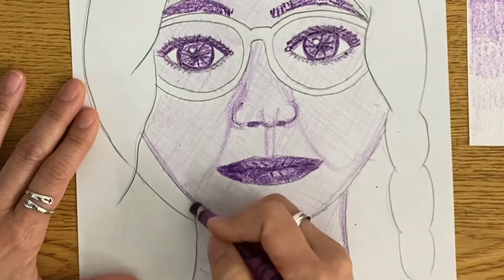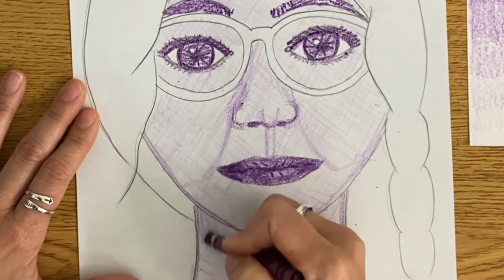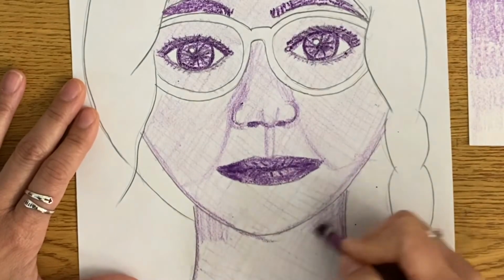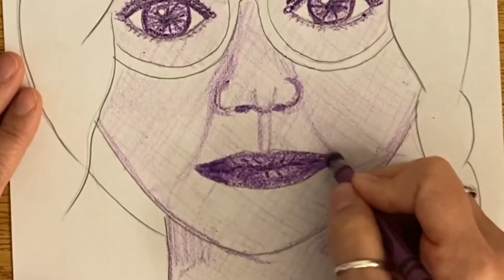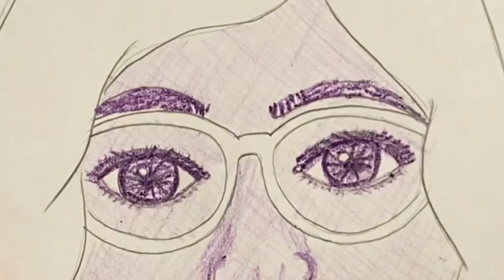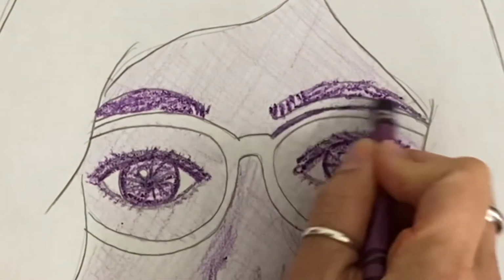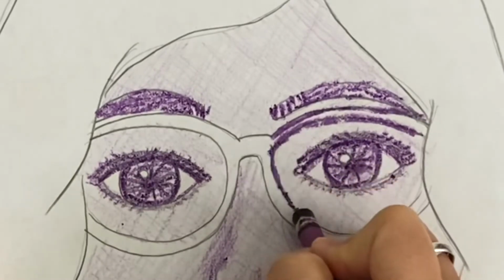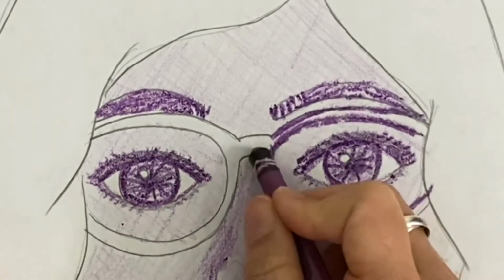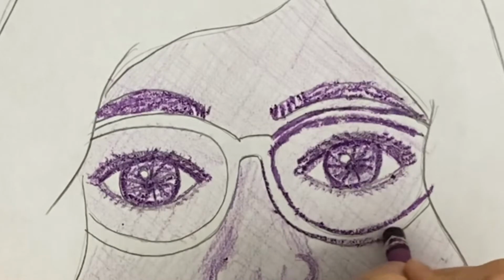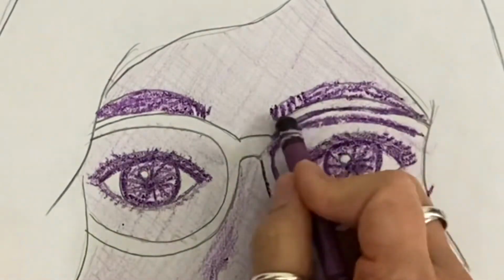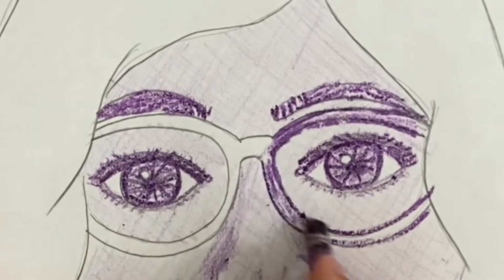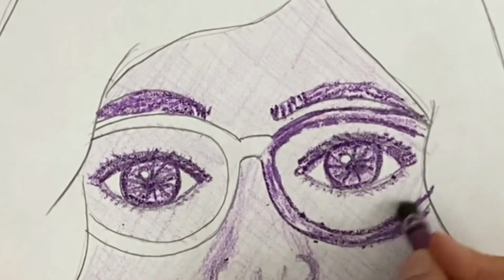And I'm going to darken up my neck a little bit, and right under my chin, a little bit of a darker shadow. I'm going to darken up right here. I have glasses, so I'm going to make these. They're like light and dark browns, but since I'm only using purple, because remember, we're making this monochromatic, one color, I'm going to do some areas light and some areas a dark value, because that's how my glasses are.